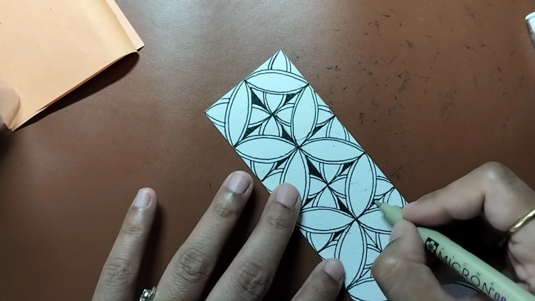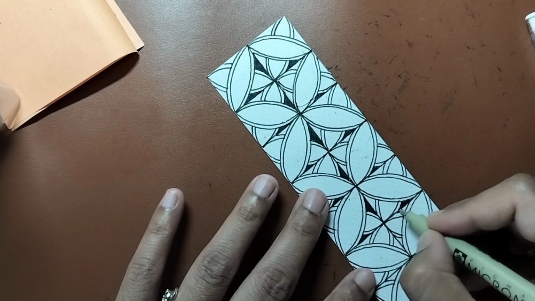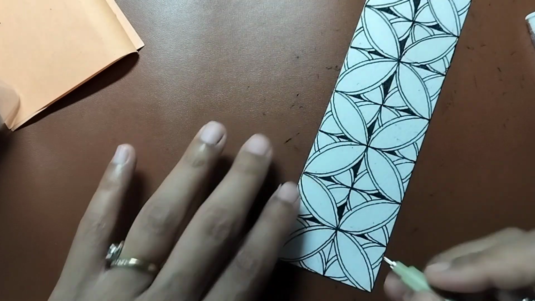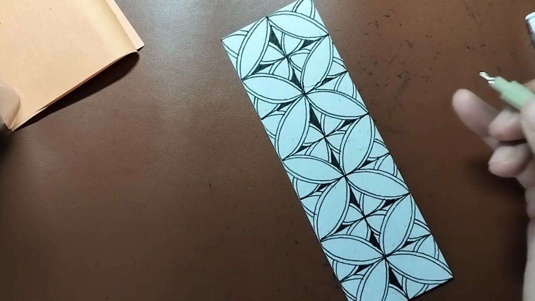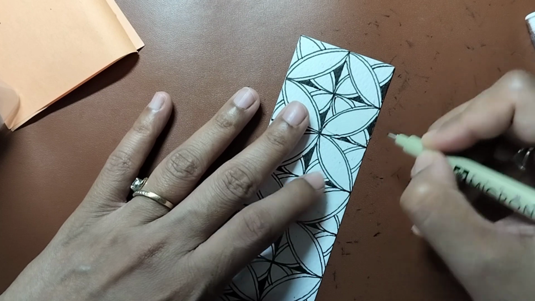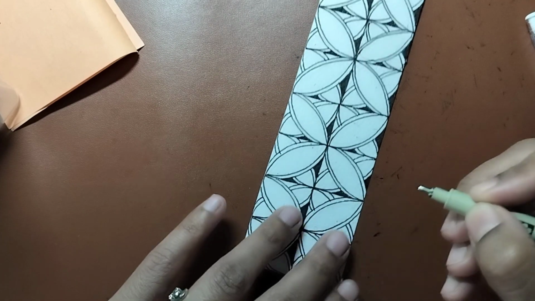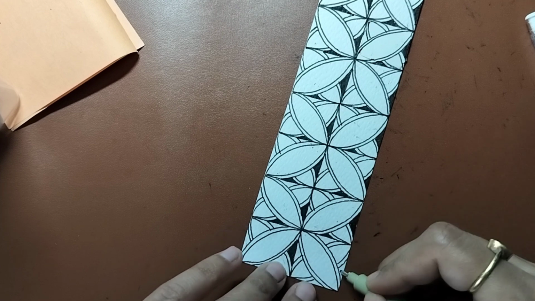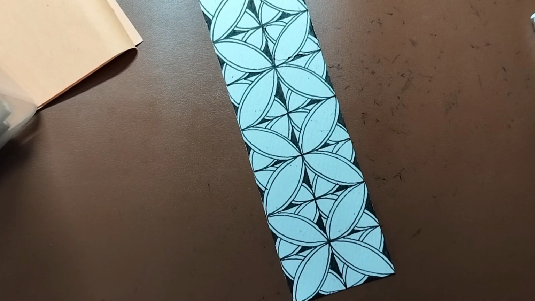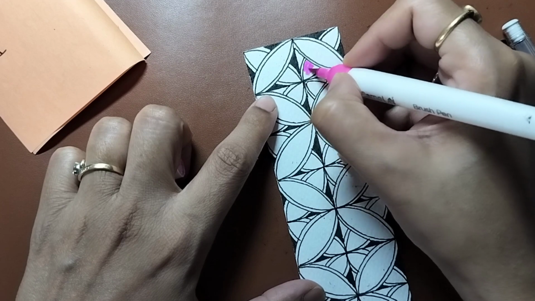Let's do this for all. Slowly, take your time. Yes, so same can be done here also, or this section can be completely inked, like this. Yeah, so I'll do the same thing on the other side. So I'm done doing that exercise. Let us now highlight the flower underneath. So I'm going to use my pink brush pen and add color to the flower underneath.